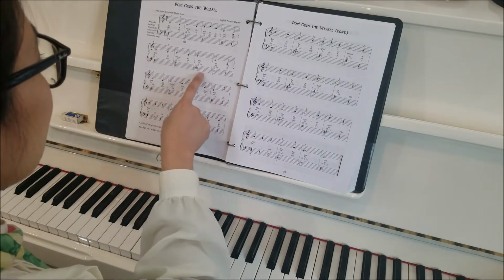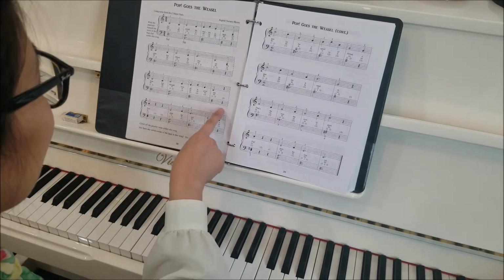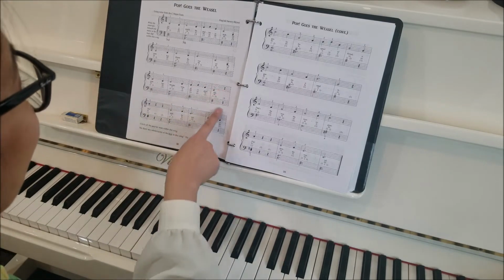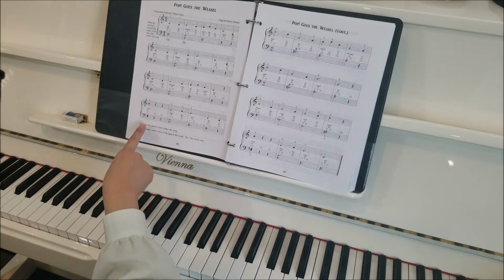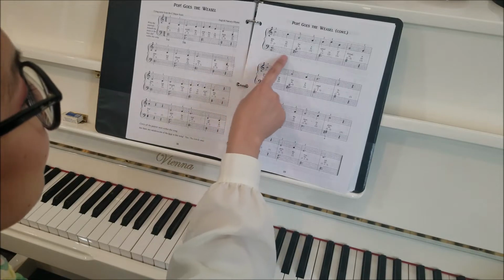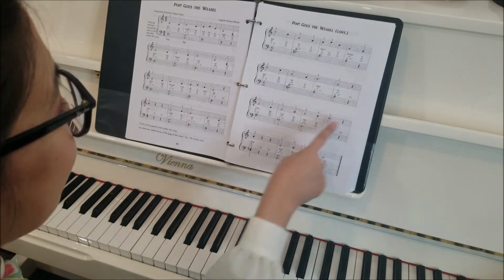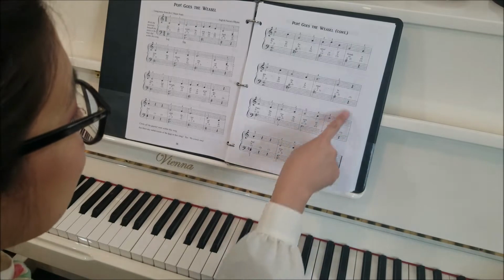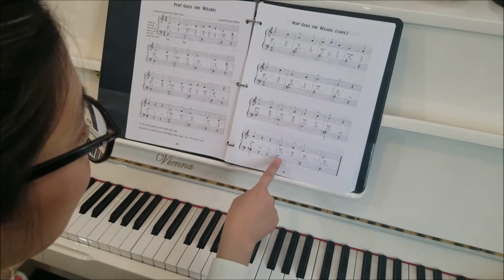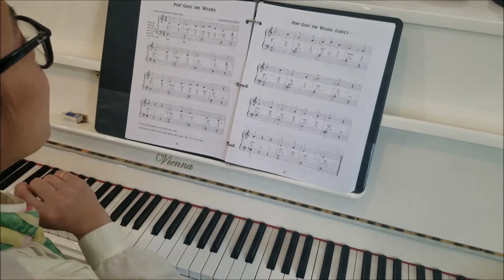Okay, any more? Aha, quarter rest. Anything else? Aha, quarter rest in both hands. Look, quarter rests, quarter rest, and more quarter rests. That's it. So let's look at the fourth measure here as an example.